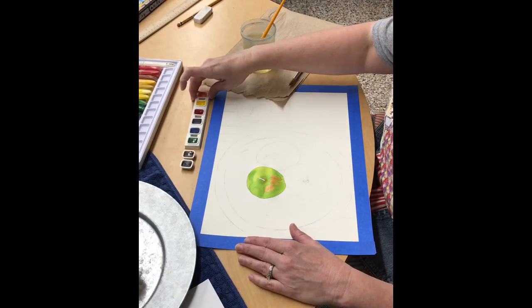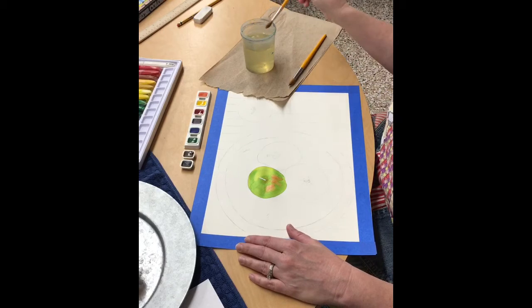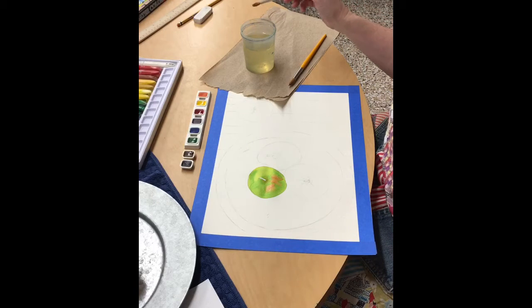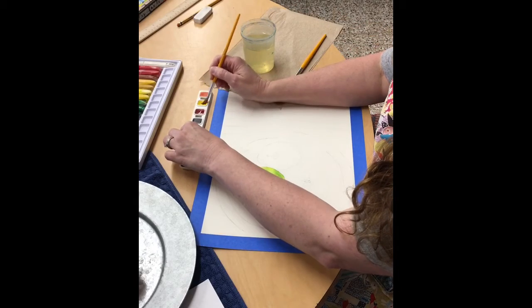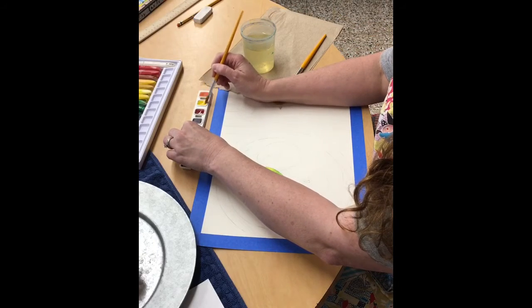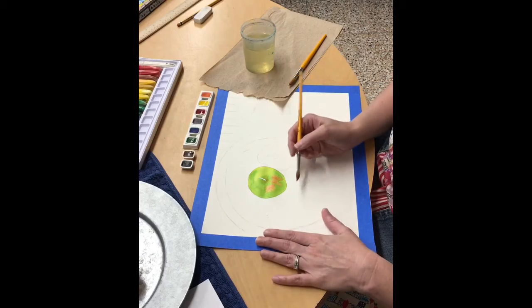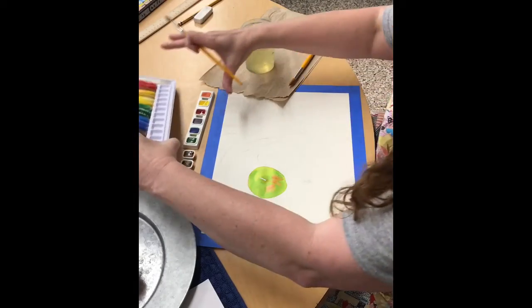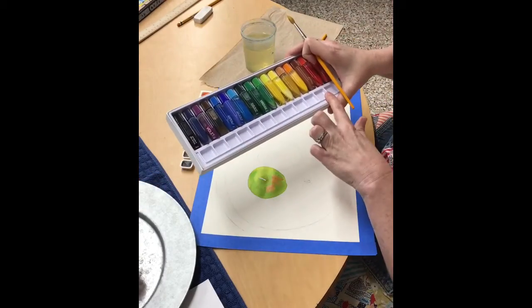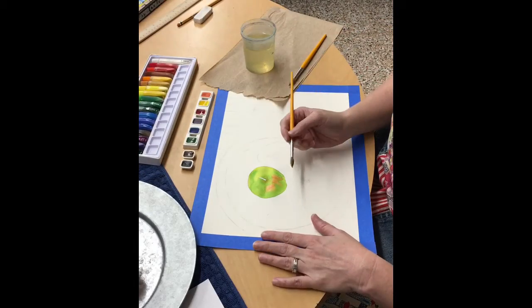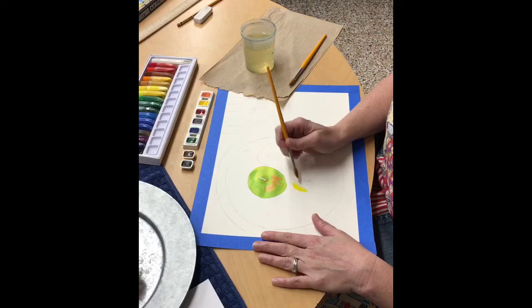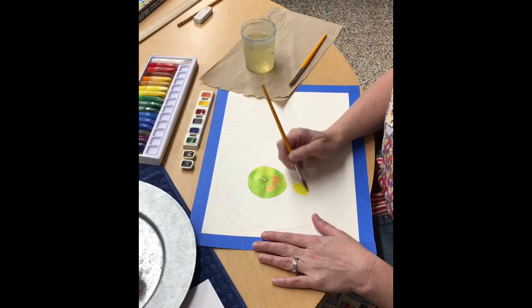That's going to be really hard for the little ones who are doing this. Older students who have worked with watercolor, you know that you need to, unless you have your personal palette where you can mix, you know that you need to wash your brush in between to not pollute the color.